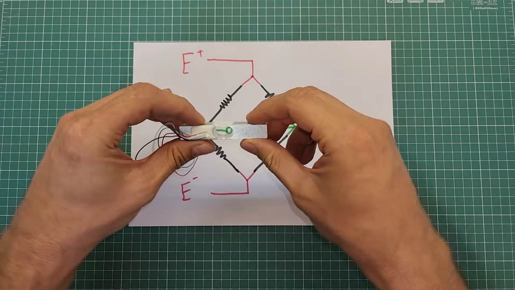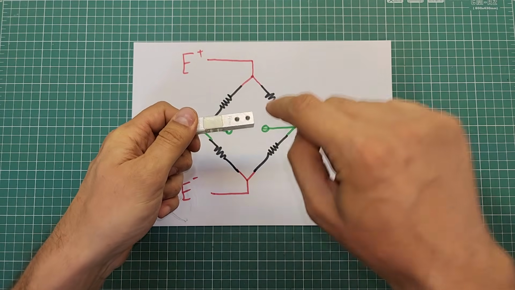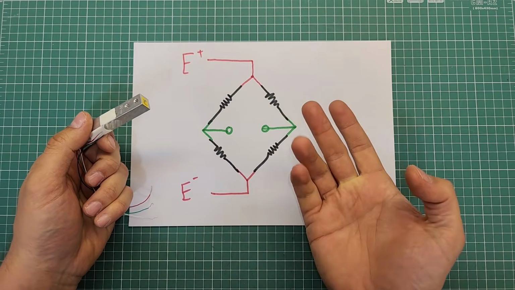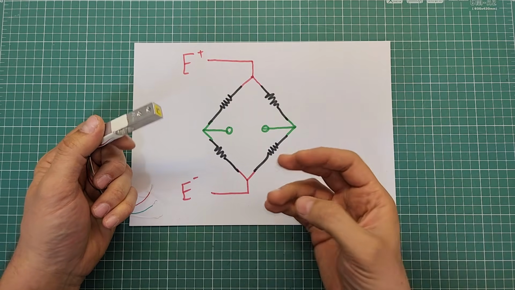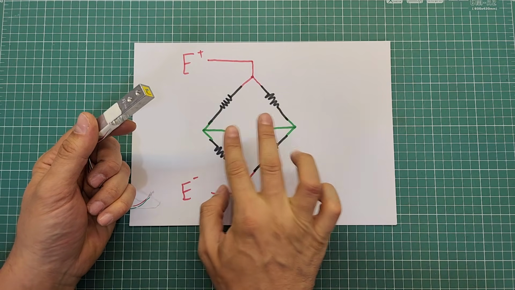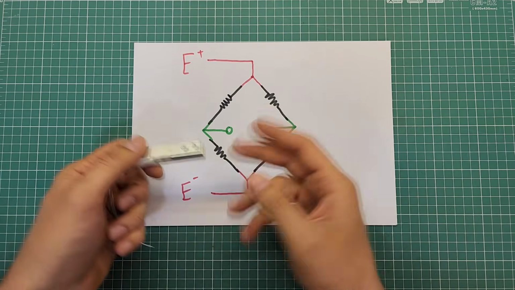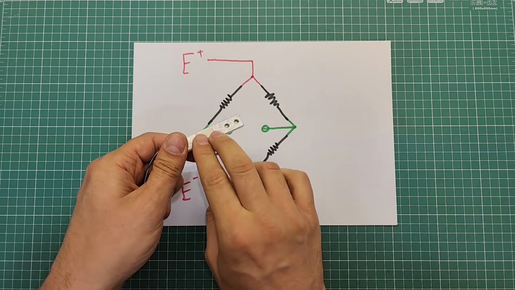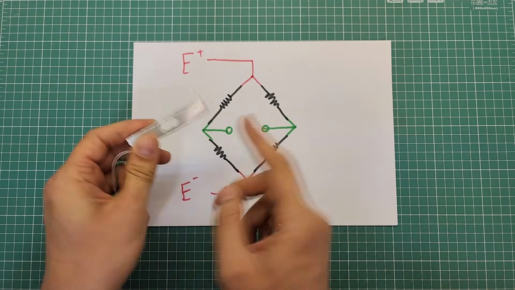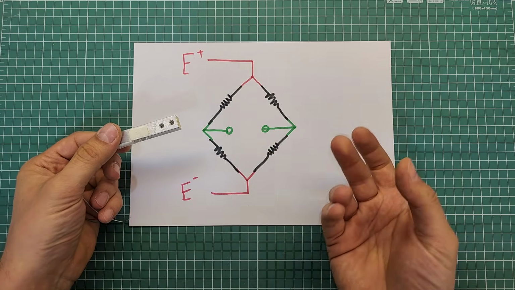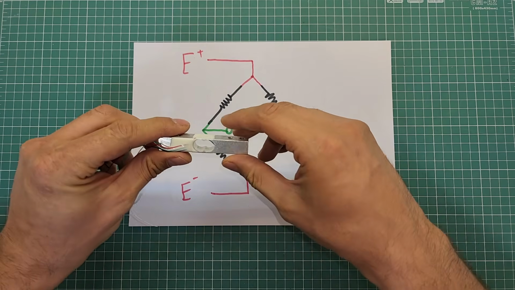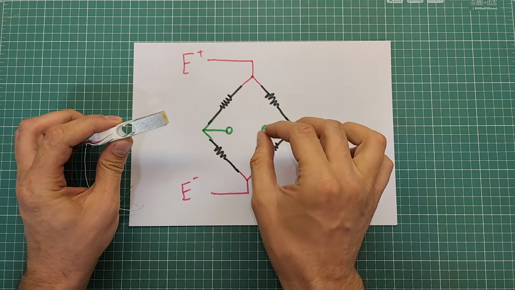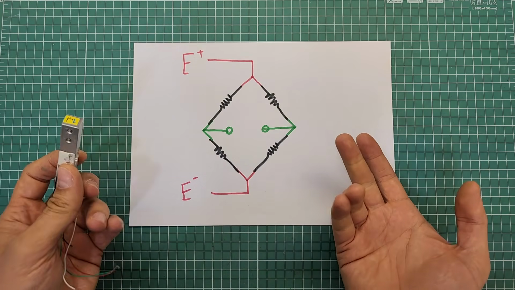And when you try to bend this module, or when you put something here, the value of these resistors increases or decreases, and it causes the differential voltage here to increase or decrease. These are strain gauges inside the module. 2 of them are here, 2 of them are here. These strain gauges are actually resistors which are sensitive to bending or pressure. When you try to deform the strain gauges, the value of these resistors changes.